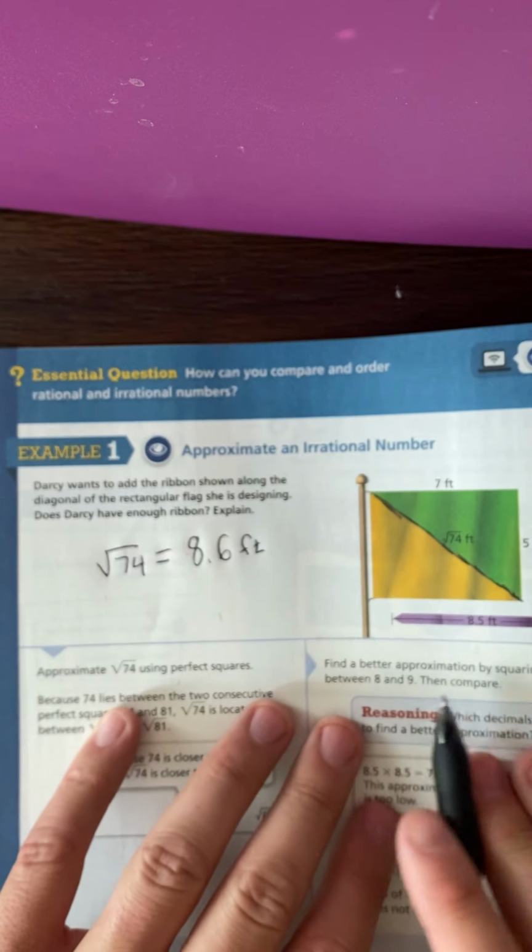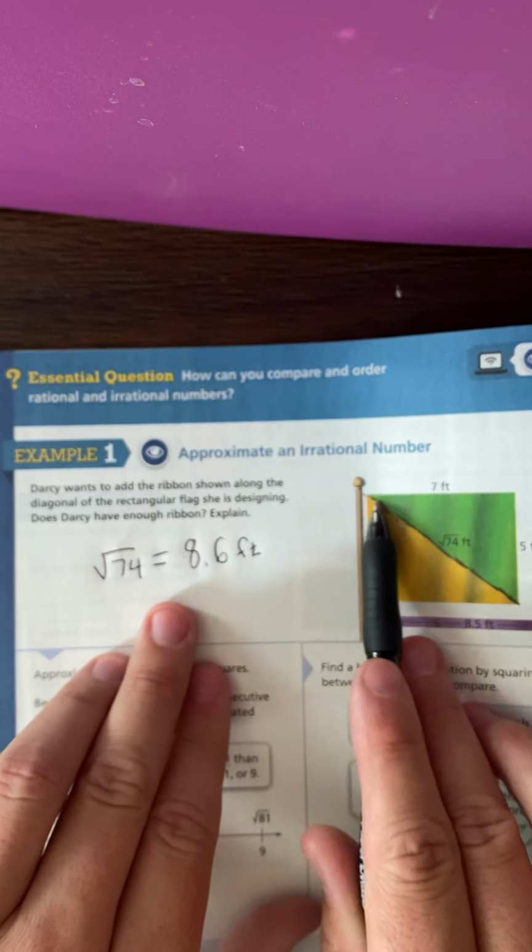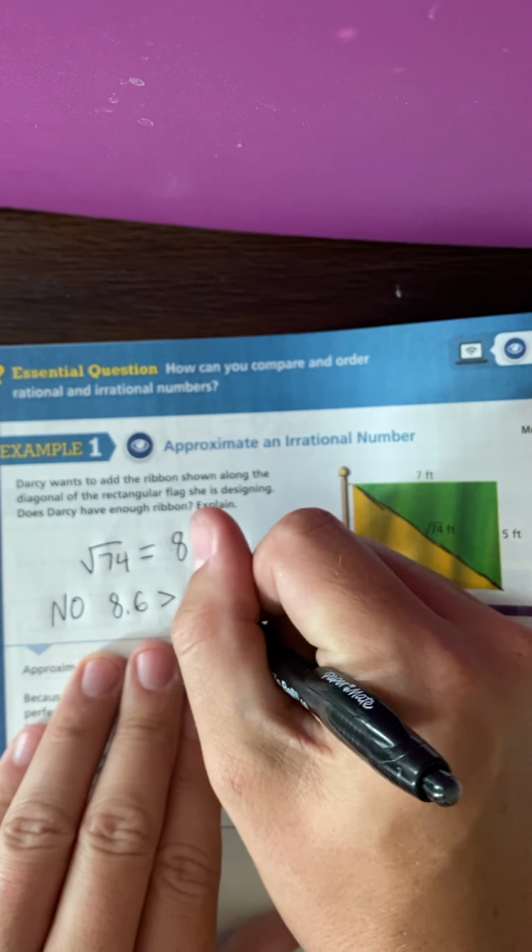So does she have enough ribbon? She needs 8.6 because that's this length. She has 8.5. So we're going to say no. Why doesn't she have enough? Because 8.6 is greater than 8.5. And that's as simple as that. If it's bigger, we don't have enough ribbon.